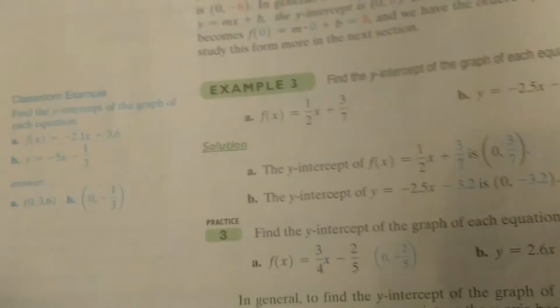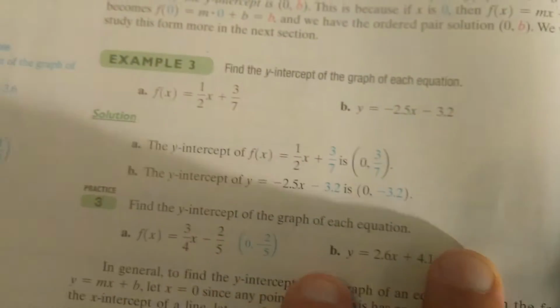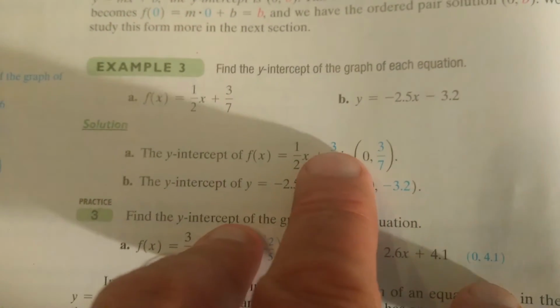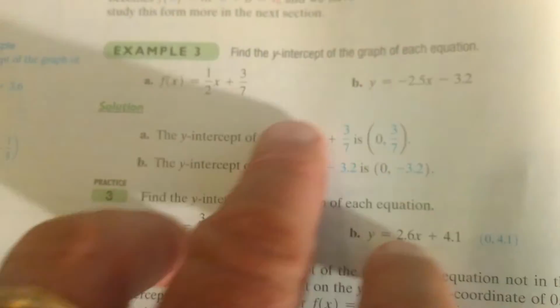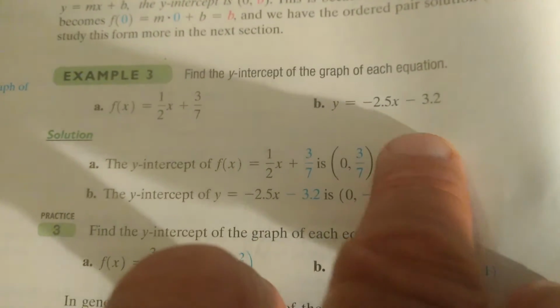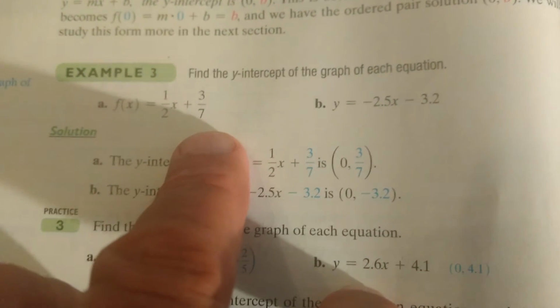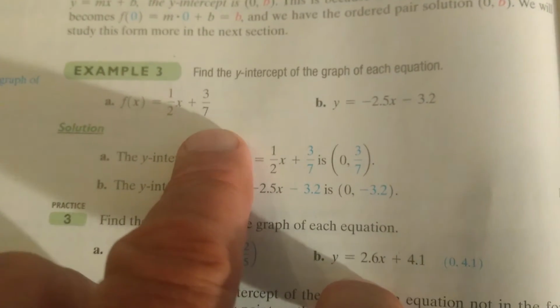Alright, we come over here. This is example 3. And this is a pretty easy question if you know what it's asking. It says find the y-intercept of the graph of each equation. Well, if you notice, both of the equations are in slope-intercept form. So this is my y-intercept. But I don't put y equals 3/7. That would be a horizontal line at 3/7.